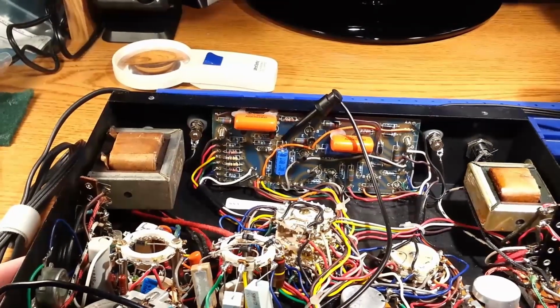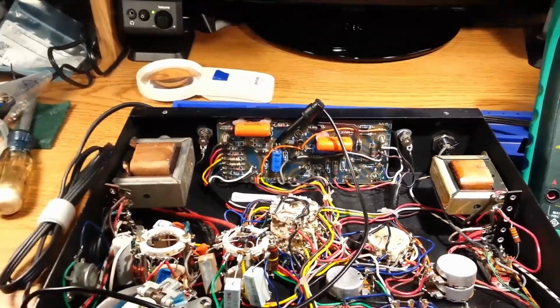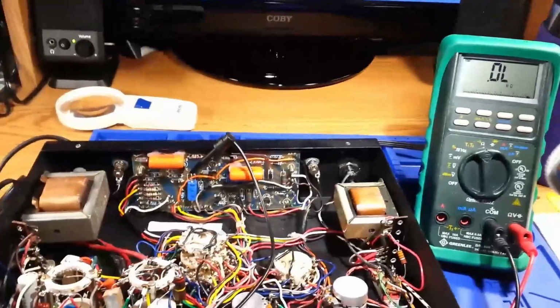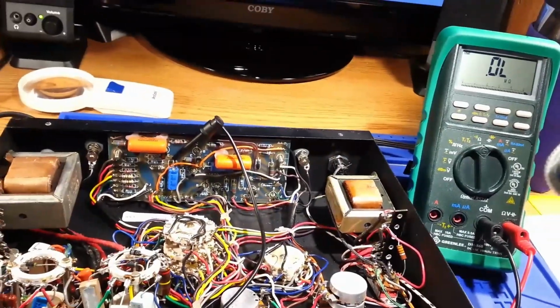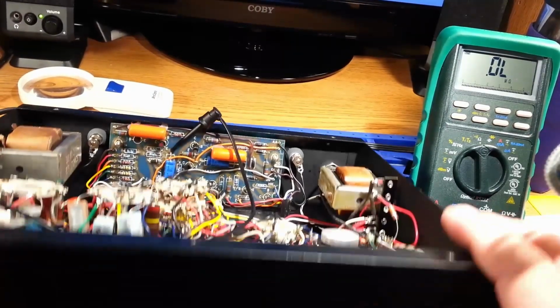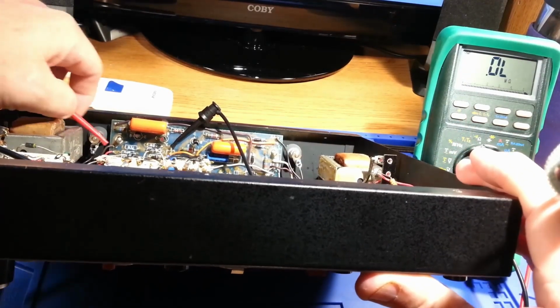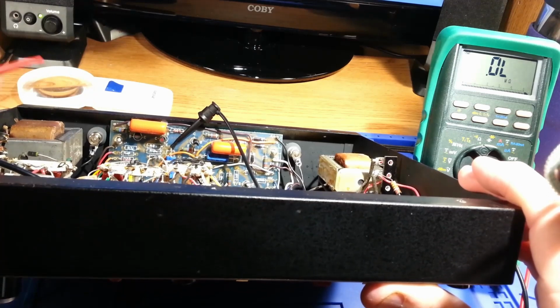And I know that for a fact because I've got my own meter set up, and I will go to the collectors on both of those transistors. I'm going to go to Q4 first. The collector connection's on top. It's a little hard to get to.